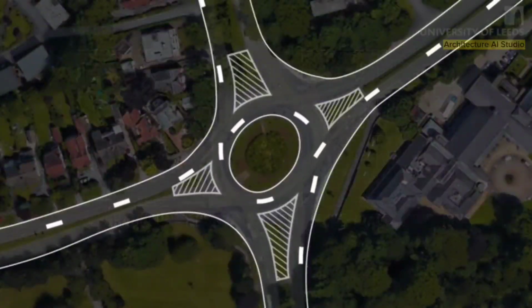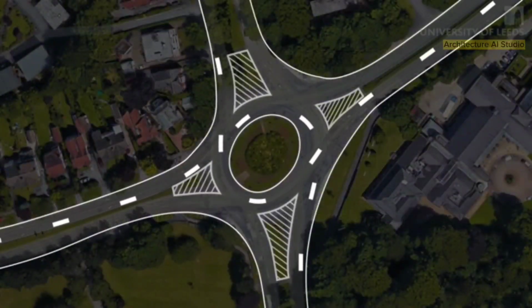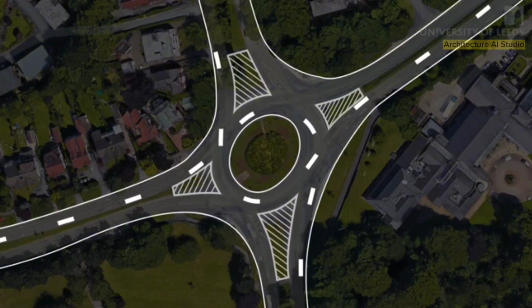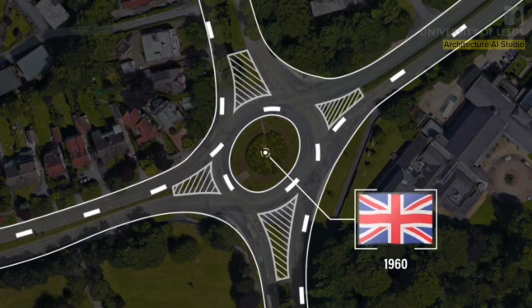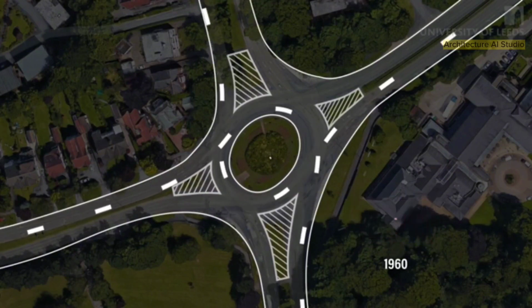A roundabout is a circular intersection in which traffic flows in only one direction around a central island. Adopted by the UK in 1960, the mandatory give-way at entry rule was a significant and important change in the success and use of modern roundabouts.